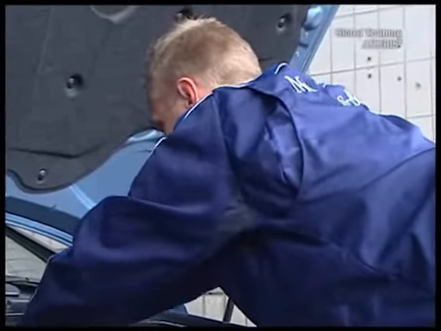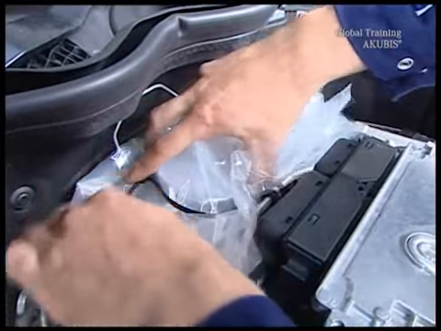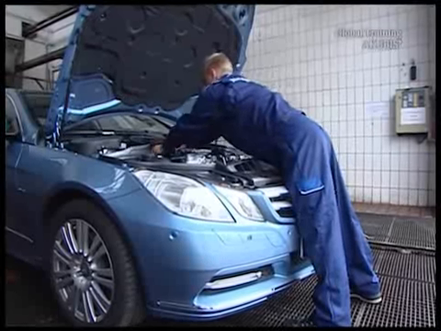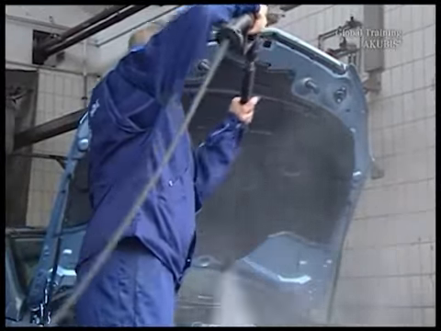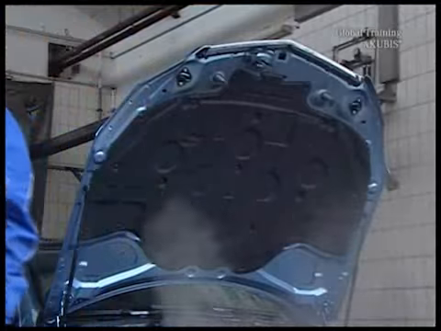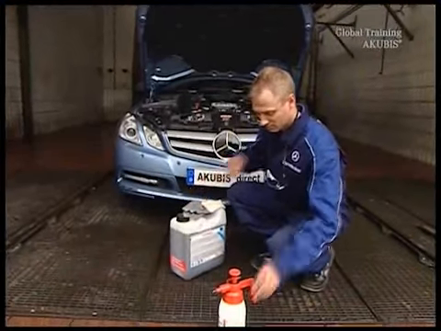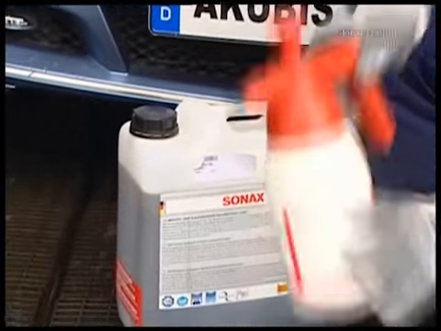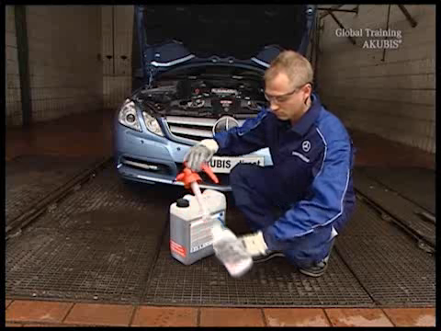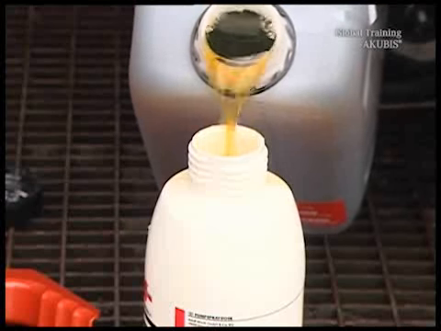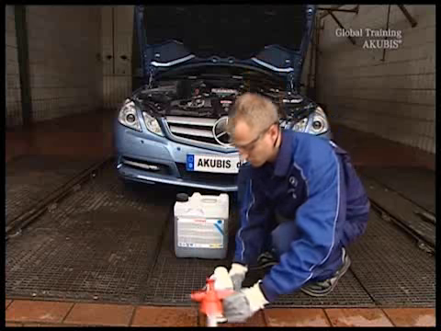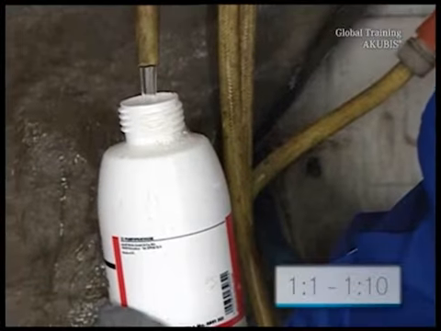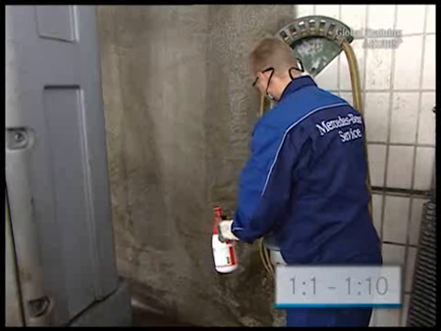Cover the air intake manifold with plastic and fix it with cable ties. Remove coarse dirt with the pressure washer. Put on your protective clothing and pour the agent into the pump bottle. Mix with water, depending on the degree of soiling, with a ratio of 1:1 or 1:10.